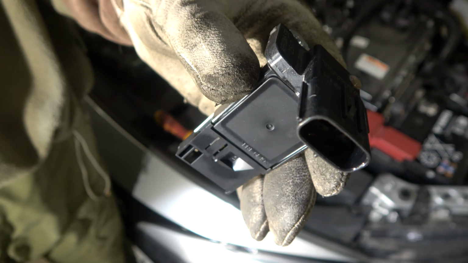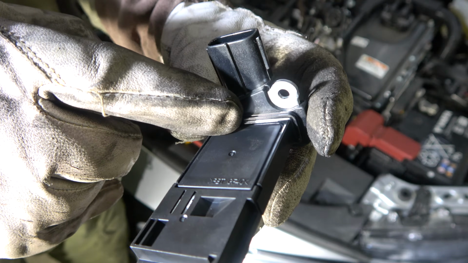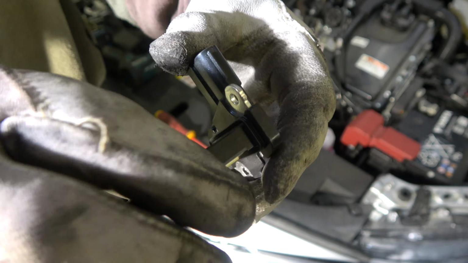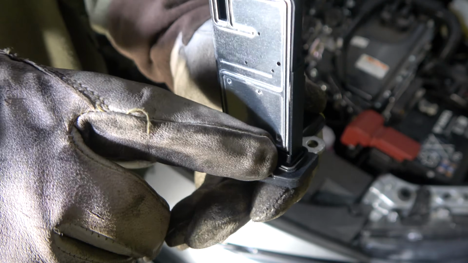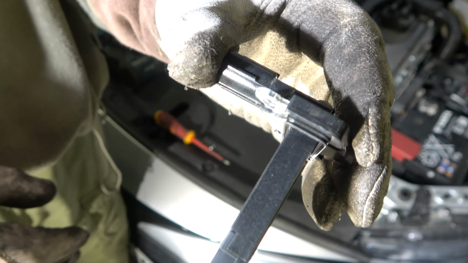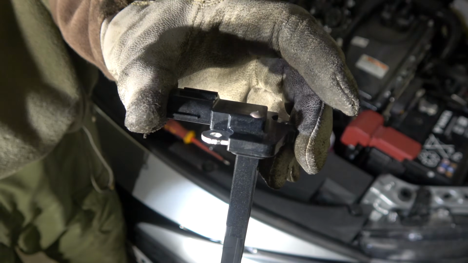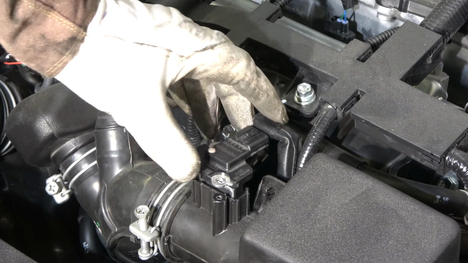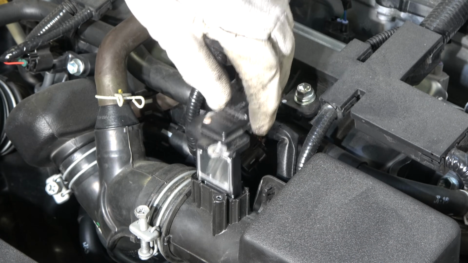Okay, thank you. Then also check that there is a small gasket in that area, that it is fine and in good condition, because this area must be sealed. There is this black gasket here. Then we install this part back, and this really goes in that area only one way.